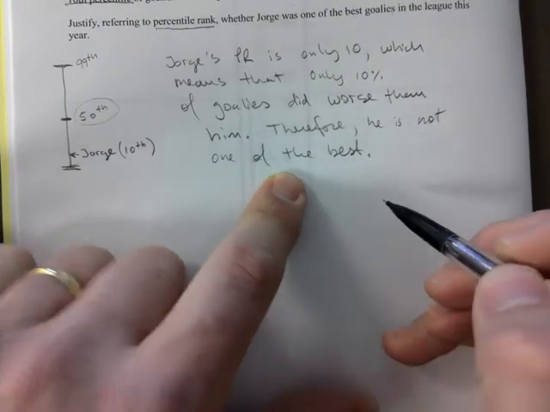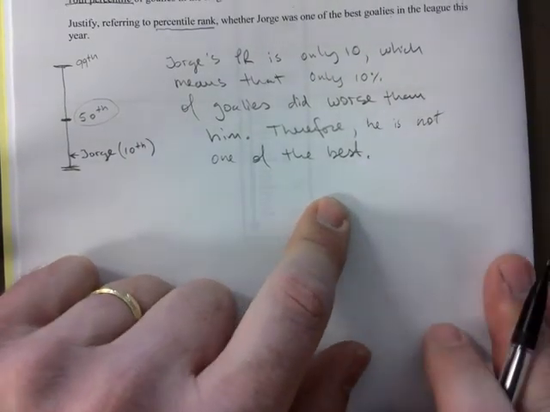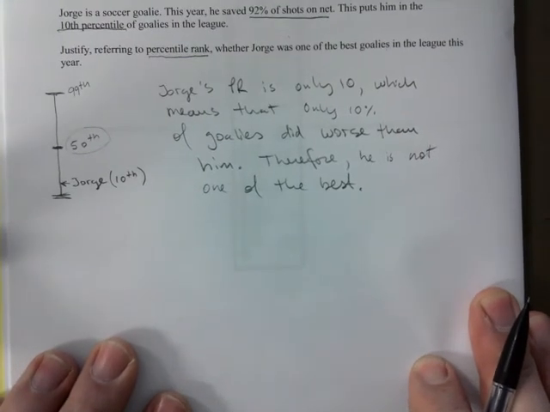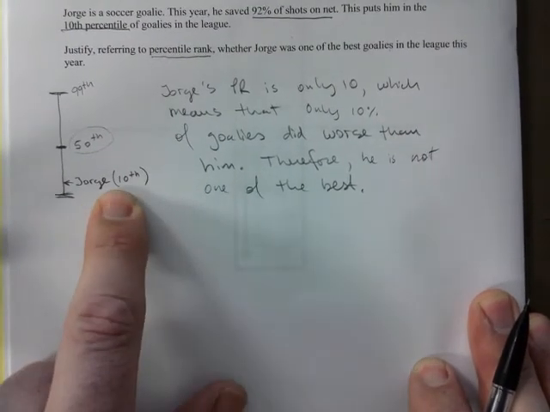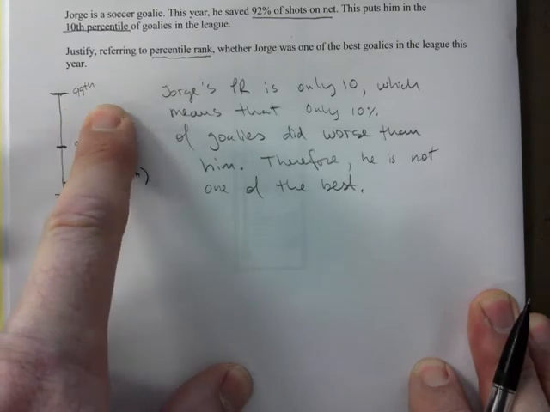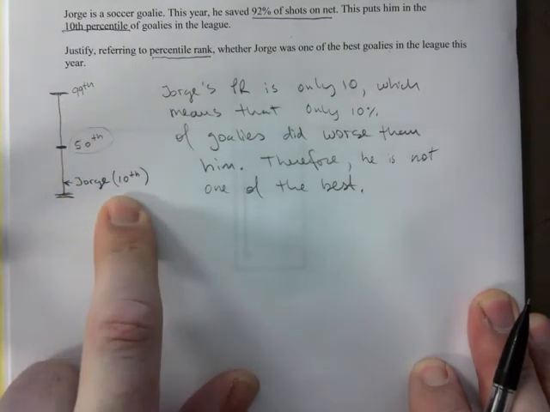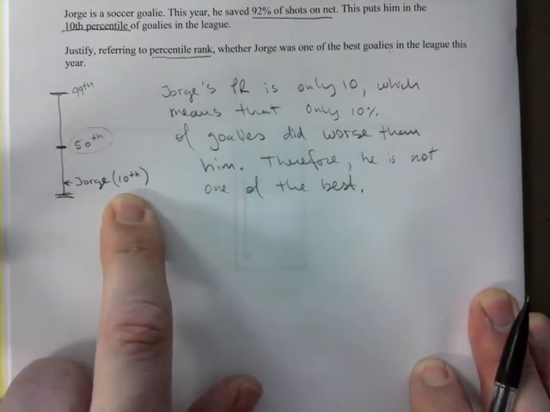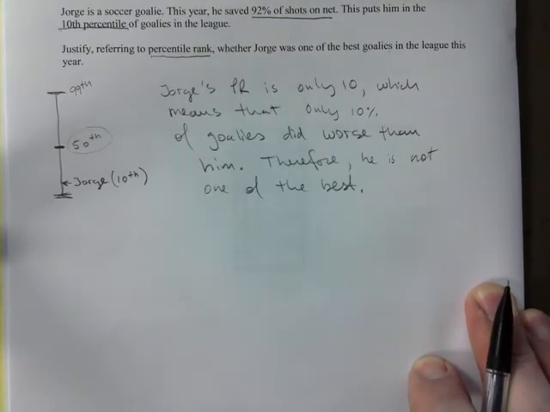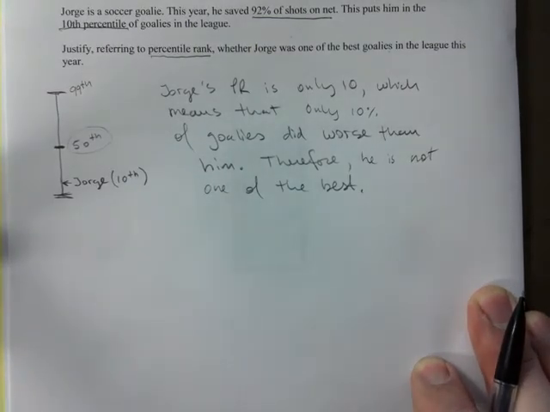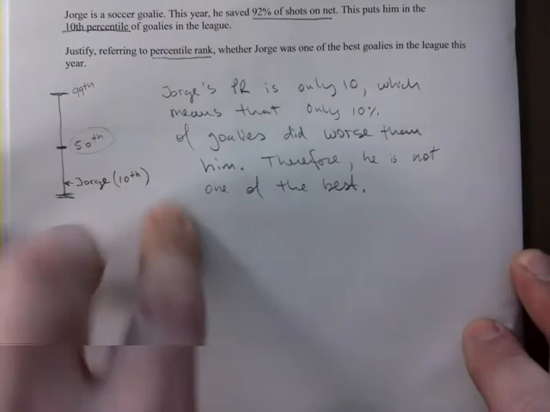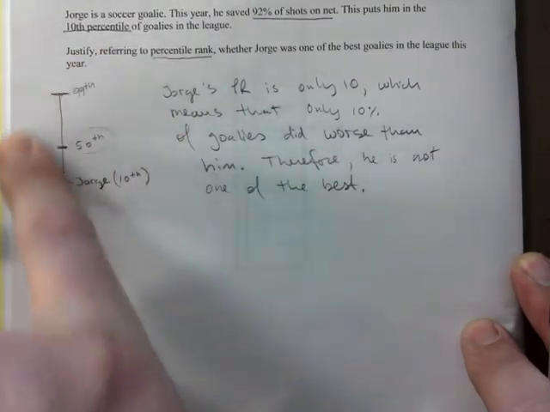Sorry to break it to you, Jorge, but we gotta face the music, right? 10th percentile. Numbers don't lie, right? So 10th percentile. If you had been in the 90th, you're doing pretty good. But if you're low on the 10th, you're not doing so well. Same with tests, same with anything. If your height puts you in the 90th percentile, that means that you're pretty tall, right? If your height puts you in the 10th percentile, you're not so tall, right? So just put it in that perspective. So this is how you should be thinking of percentile rank.